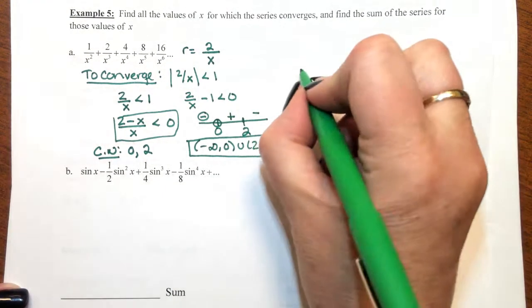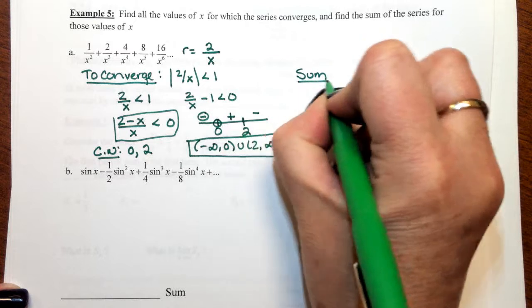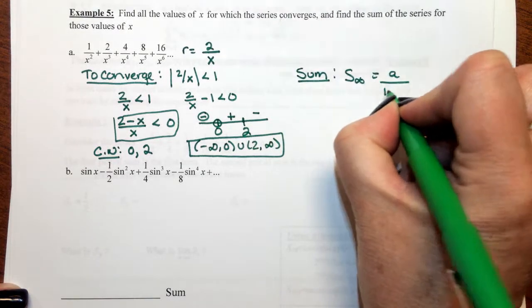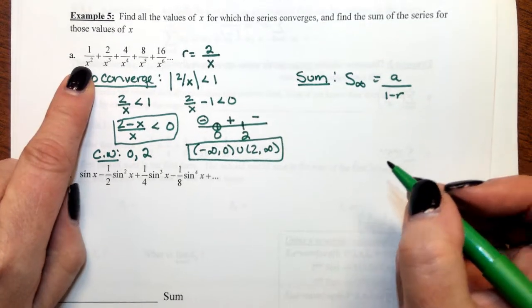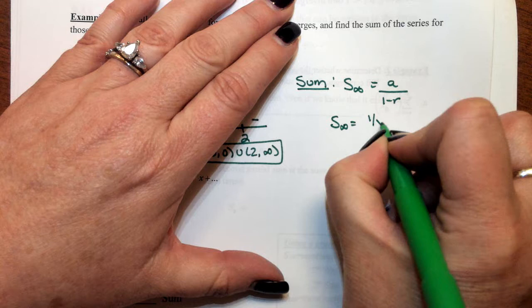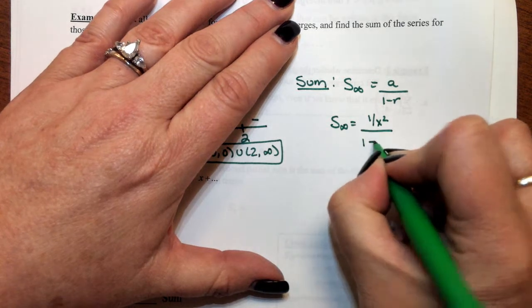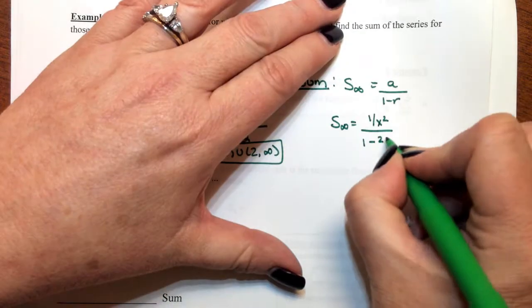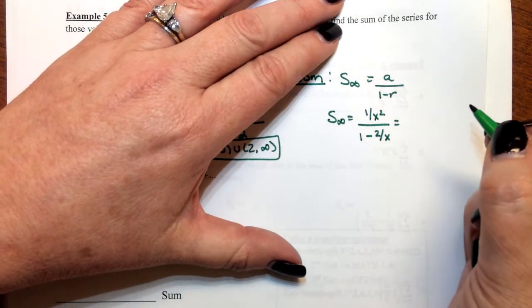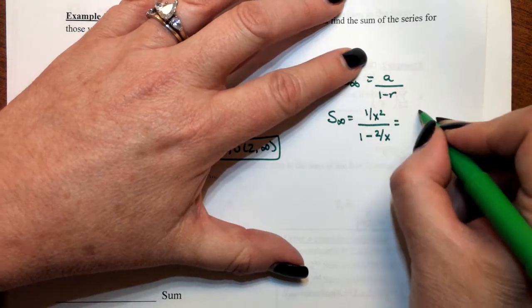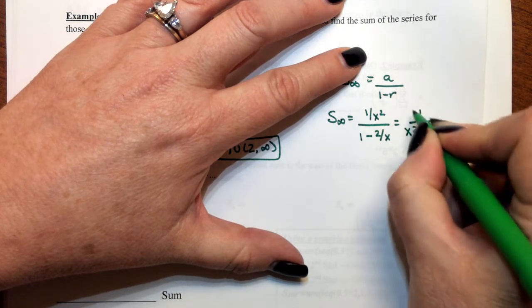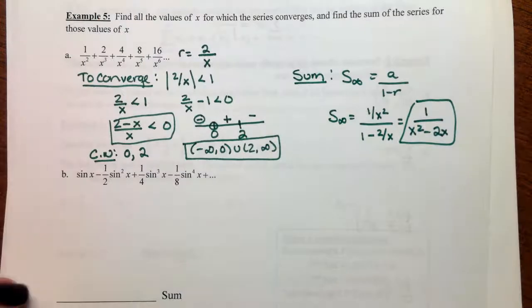So now to find the sum, I have to use my formula, a over 1 minus r. Again, my first term is going to be 1 over x squared divided by 1 minus my common ratio, which is 2 over x. Simplify your complex fraction by multiplying everything by x squared, so that's going to give me 1 over x squared minus 2x. So there's your sum of that particular series.